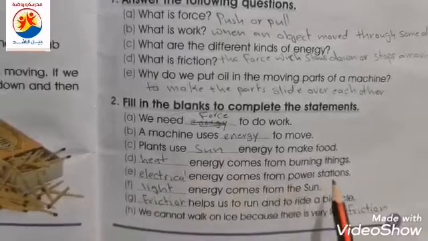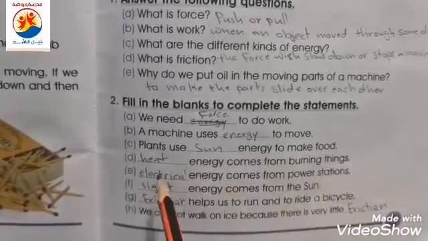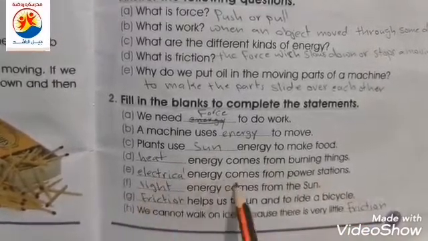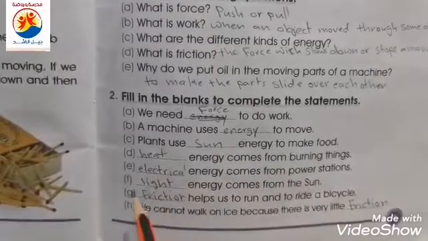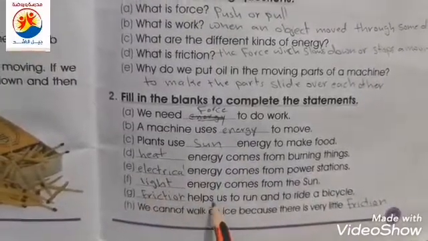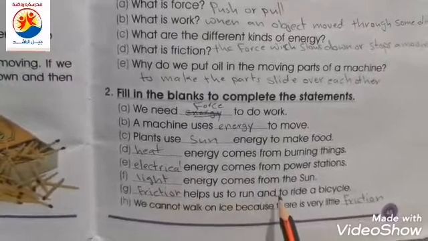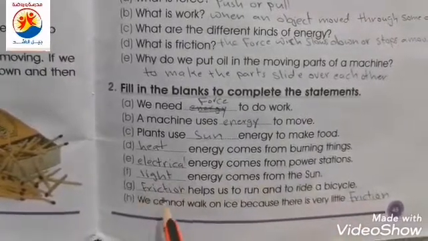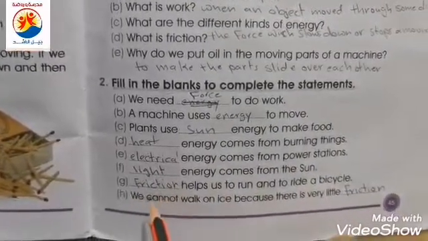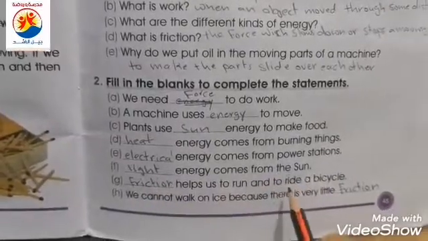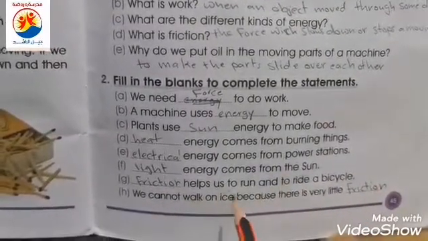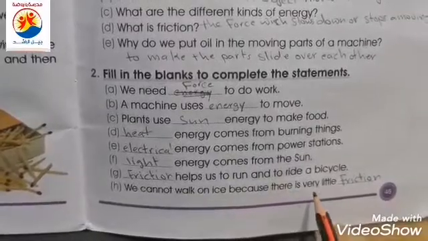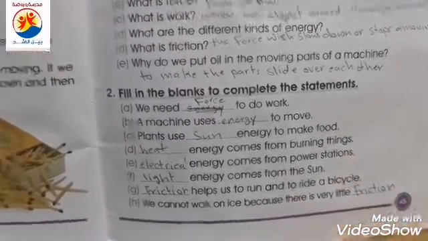Energy comes from a power station: electrical. Energy comes from the sun: light. Friction helps us to run and ride bicycles. We cannot walk on ice because there is very little friction as well.